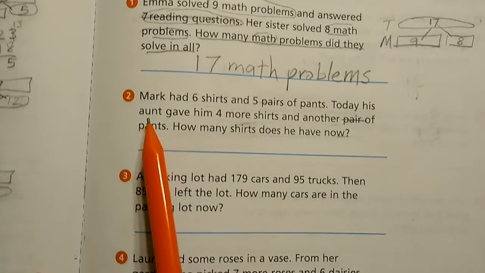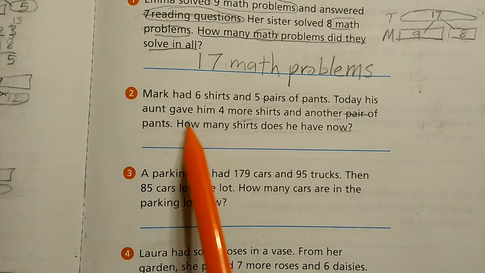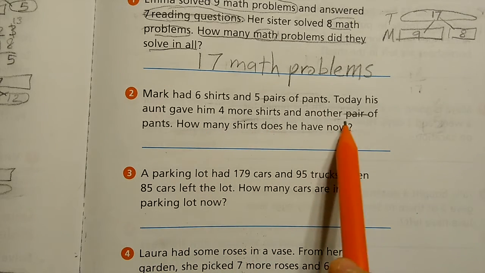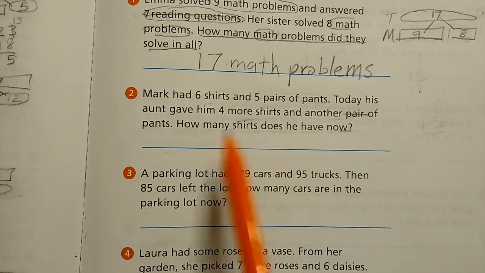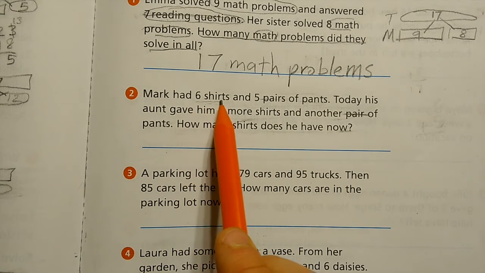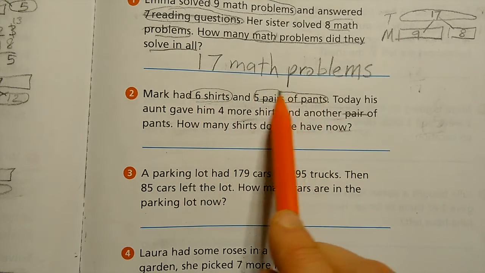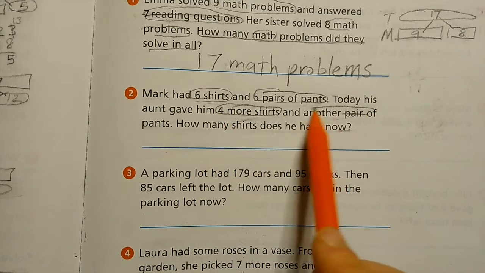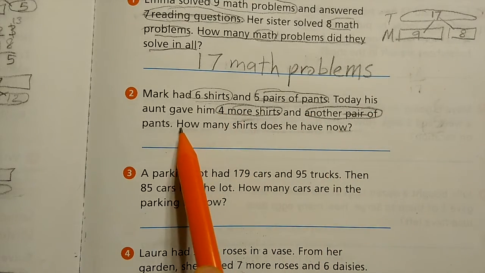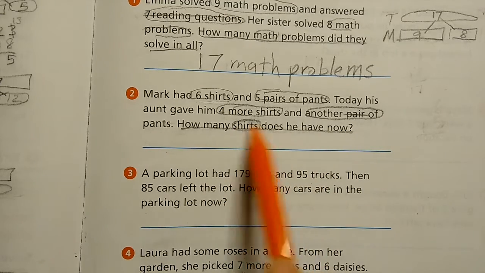On number 2, it says, Mark had 6 shirts and 5 pairs of pants. Today his aunt gave him 4 more shirts and another pair of pants. How many shirts does he have now? I have 6 shirts, have 5 pairs of pants, and his aunt gave him 4 more shirts and another pair of pants. But my question is, how many shirts does he have now?